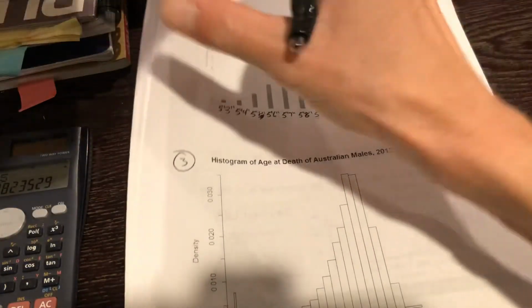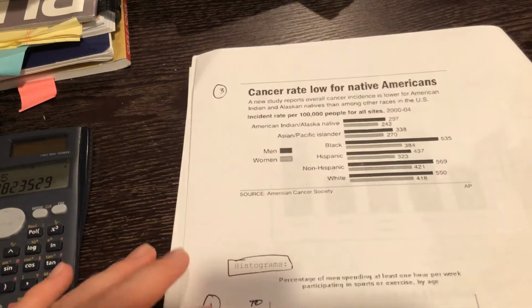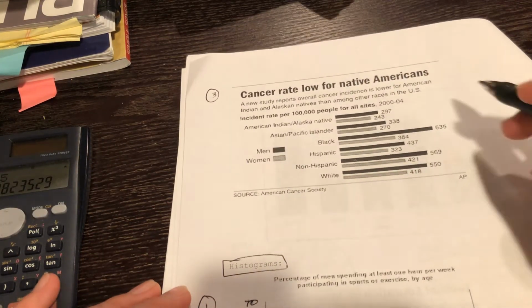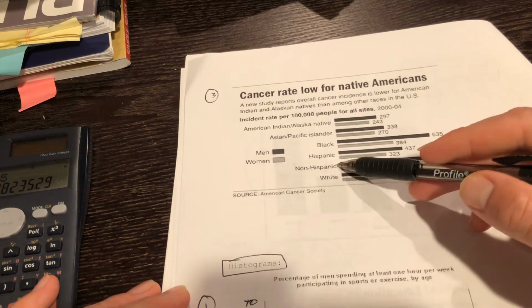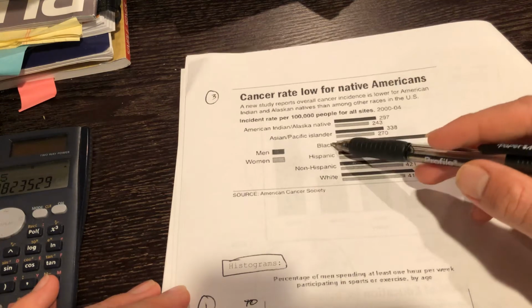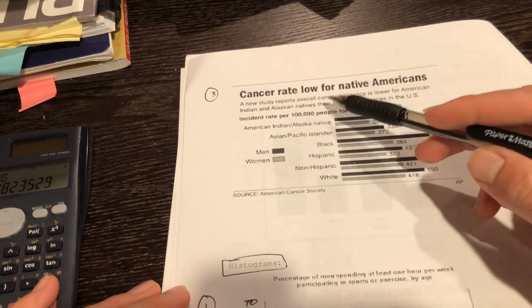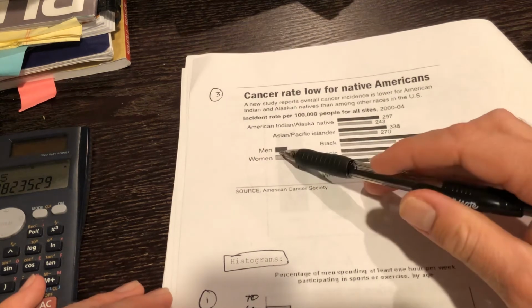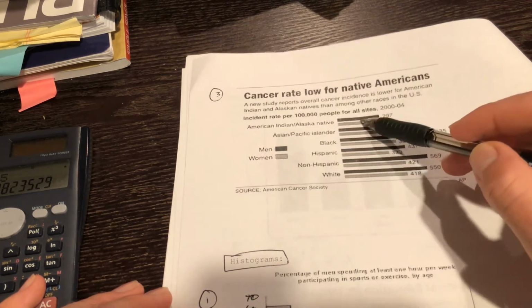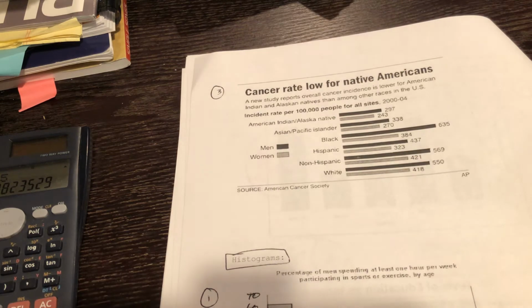Two bar graphs. Then we have another bar graph. Cancer rate low for Native Americans. Again, these are categories, okay? White, non-Hispanic, Hispanic, Black, Asian Pacific Islander, American Indian, Alaska Native. Men, darker there, women in the lighter shade. All right. You can see, anyway, these are categories. Then the big difference, okay?